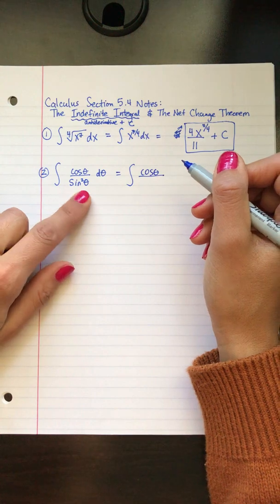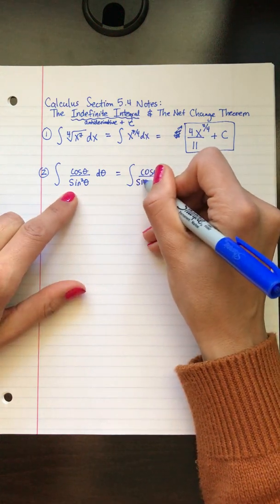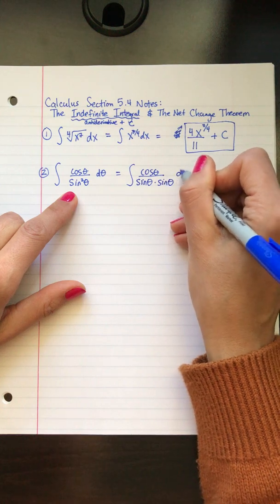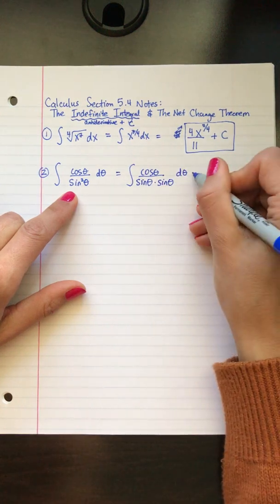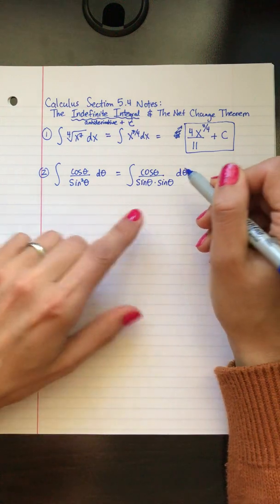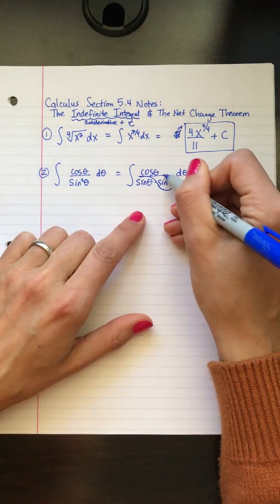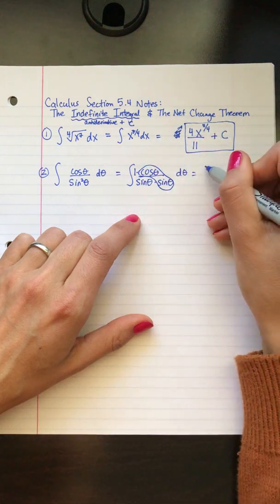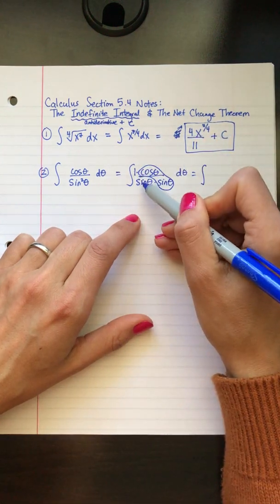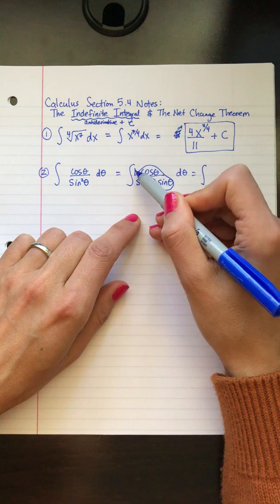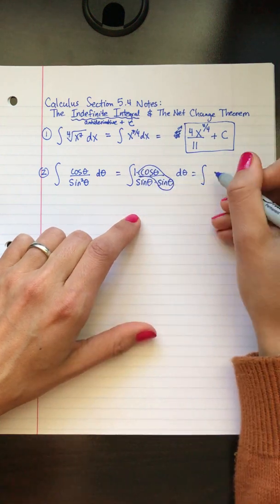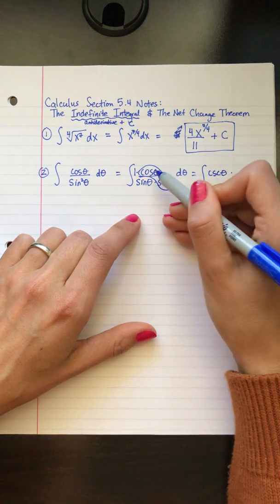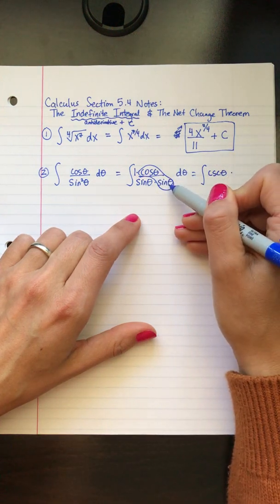So cosine theta over sine squared theta is the same as this. If I can split the sine squared theta into sine theta times sine theta, then I can group these two together. There's a times 1 up here, and I get the integral of 1 over sine theta times cosine theta over sine theta. Think about it. 1 over sine theta is cosecant theta. What's cosine theta over sine theta?